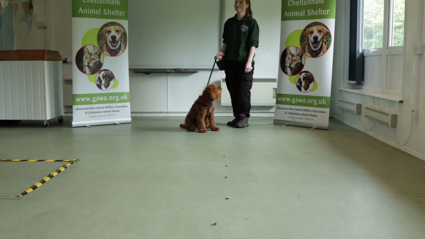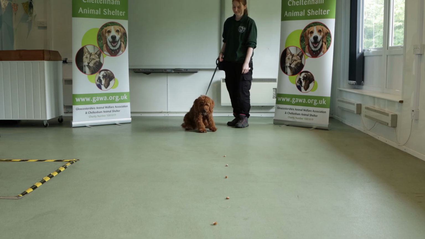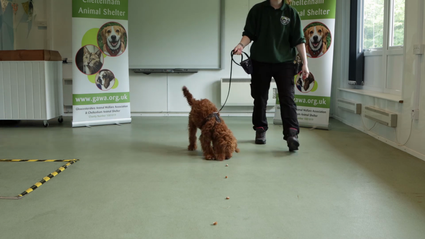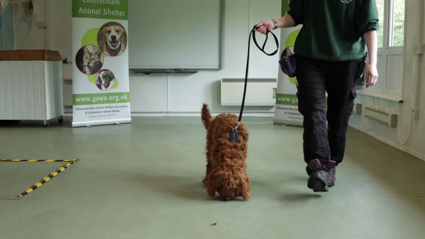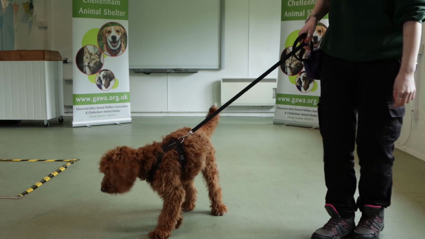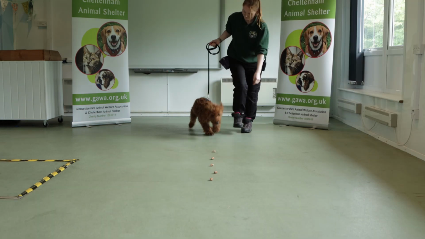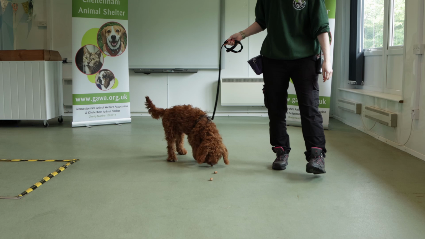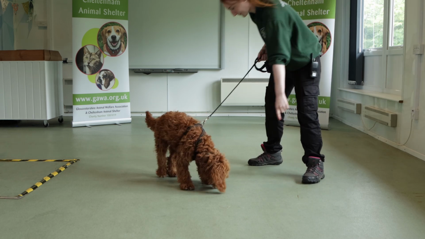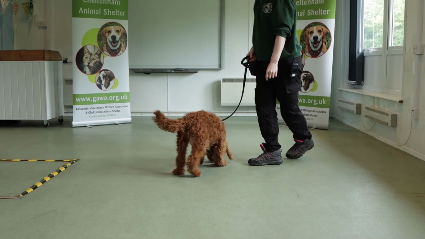Tracking. To play this scent work game, choose several large treats and put them in a line close to one another. Take your dog to the start of the track, say find it, and let them take you to find the treats. At first, they may go back and forth up the track, but over time, they will learn to follow the line of treats.